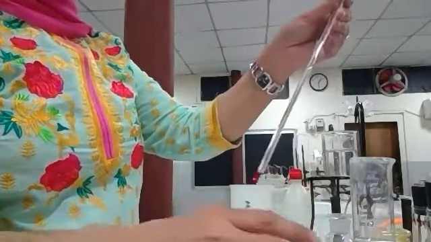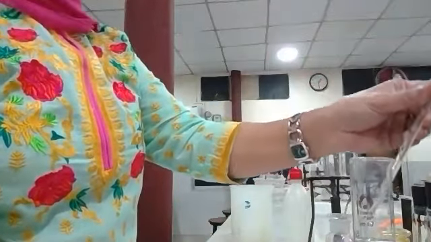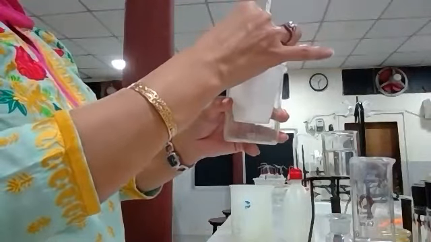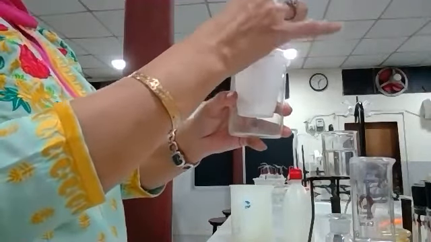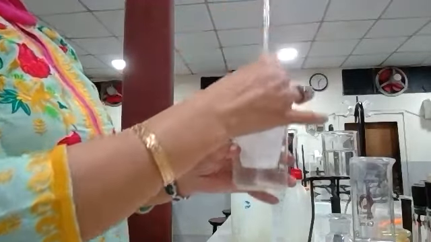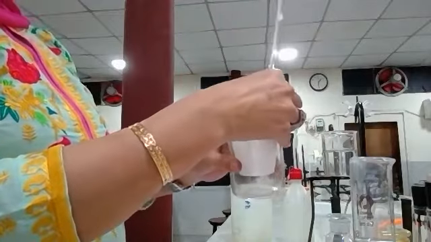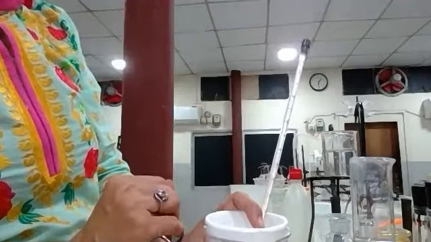Now what we have to do is take the temperature of our FB4 in the cup. Let's place the thermometer in the cup. We have already transferred 25 plus 25 cm cube of FB4 into the cup, and we are going to record the temperature. Right now the temperature is 23 degrees Celsius. If it is visible to you, it's 23 right now.